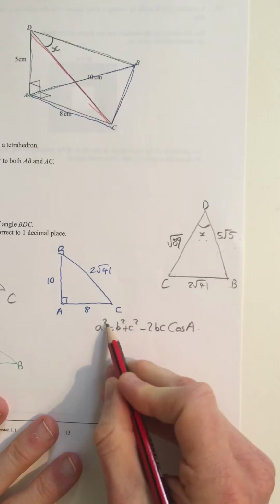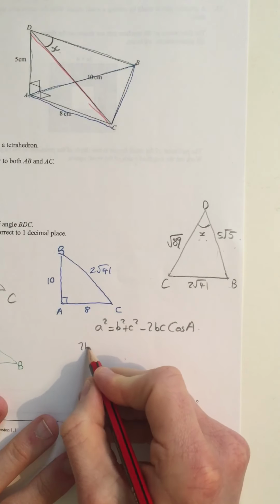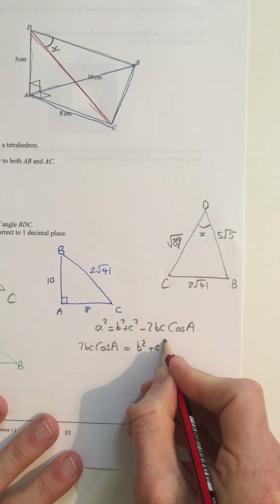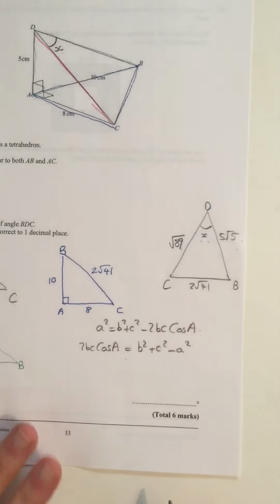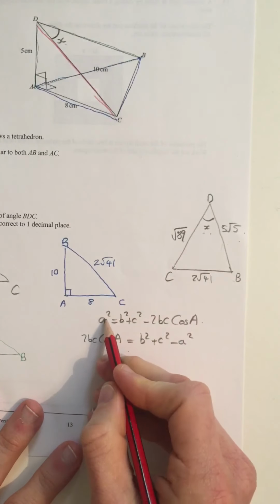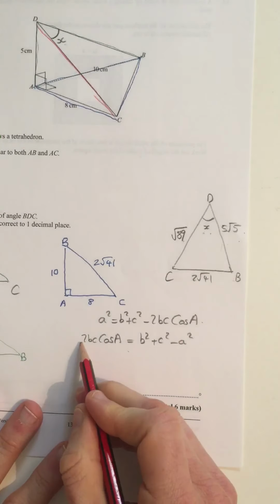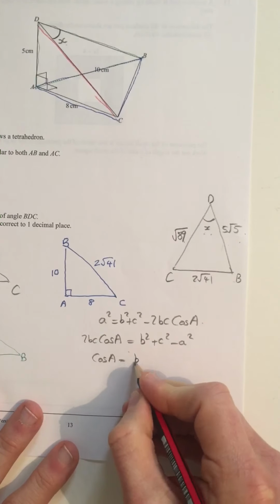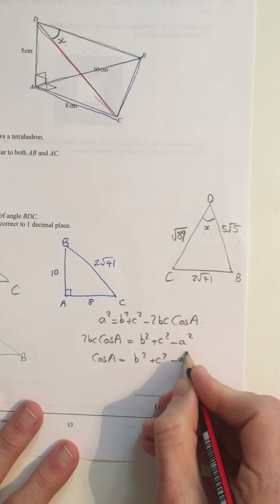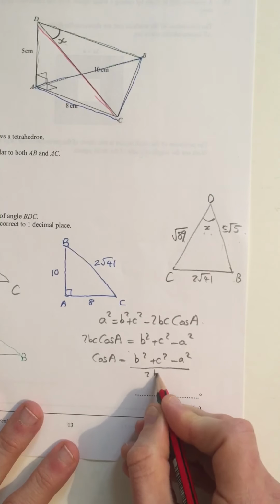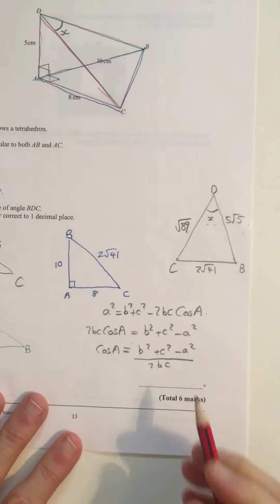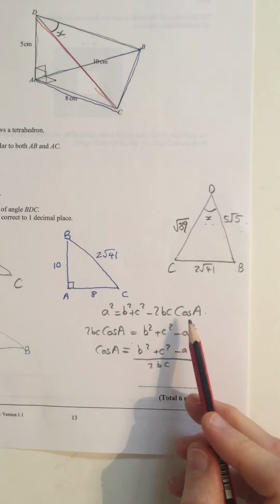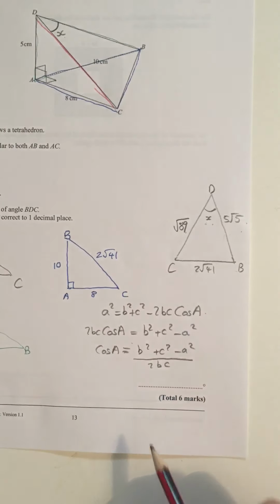So 2bc cos A equals b squared plus c squared minus a squared. So just moving all of that over there, and that over there. Then divide both sides by 2bc. So you get cos A equals b squared plus c squared minus a squared, all over 2bc. I know some people just prefer to remember this formula, which is fine for your GCSE, but it's pretty easy just to remember how to rearrange it from here.